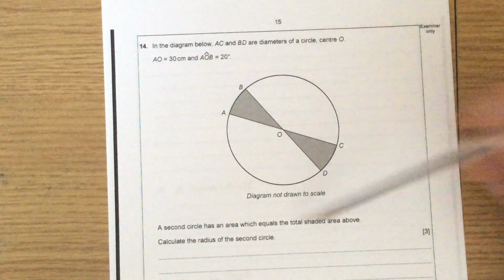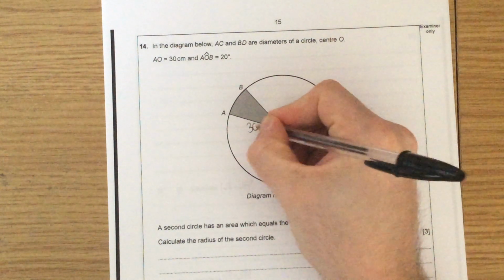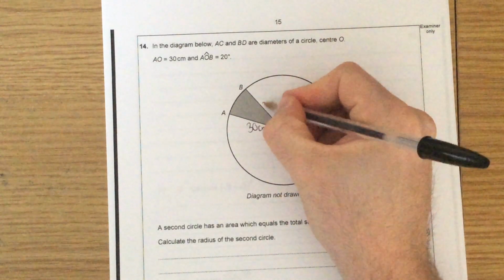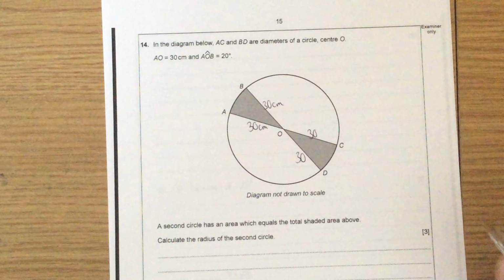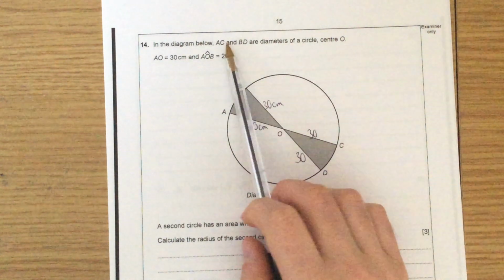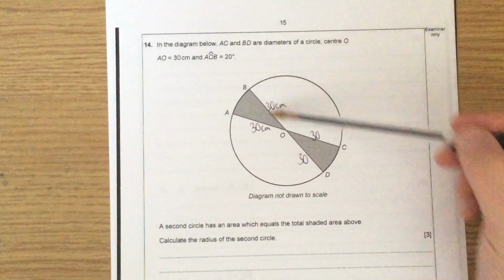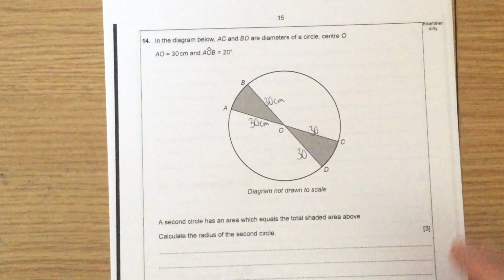So the circle is telling me that AO is 30 centimetres, and therefore this is 30 centimetres, as are both of these radiuses here. And it's also worth noticing that if AC is a diameter, then I know obviously all the way across is 60 as well.